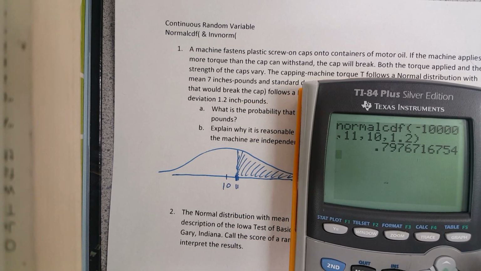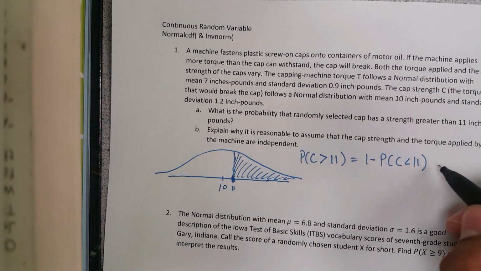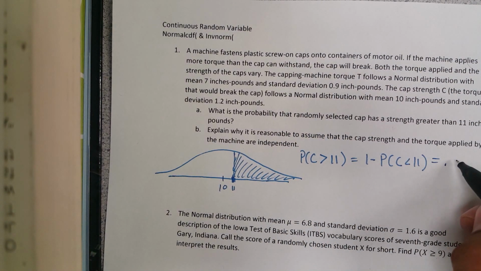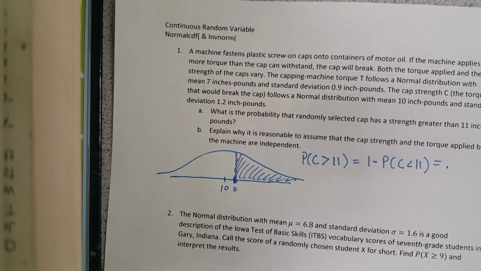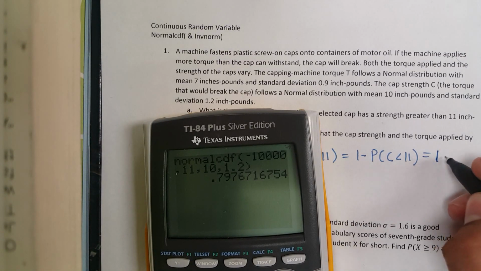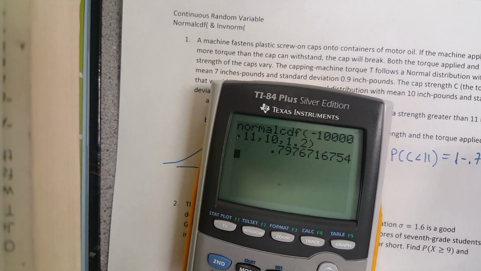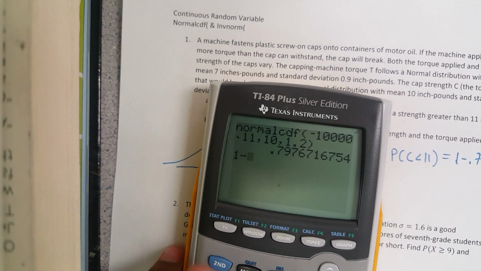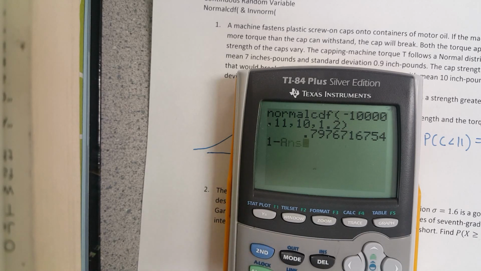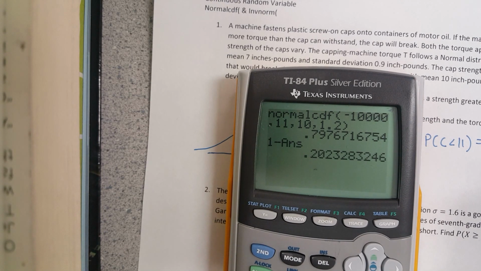So now the probability is about 0.797, so it's going to be 1 minus 0.798, we can round it off. And then when I do 1 minus my previous answer, I end up getting 0.202.